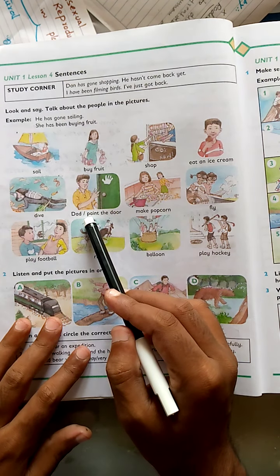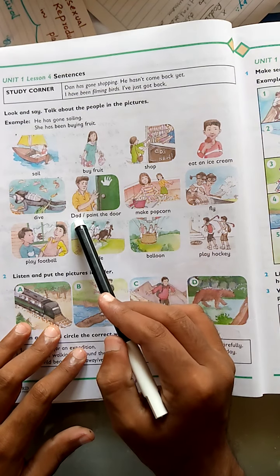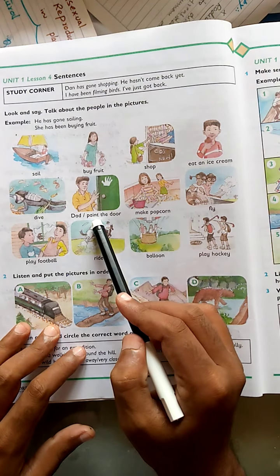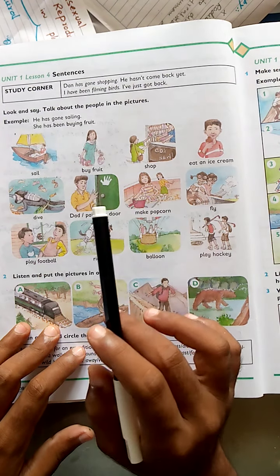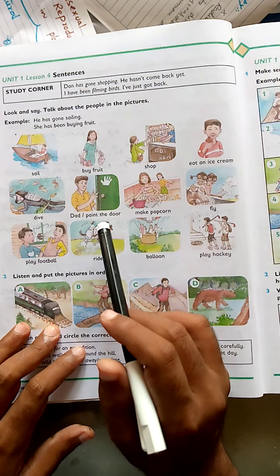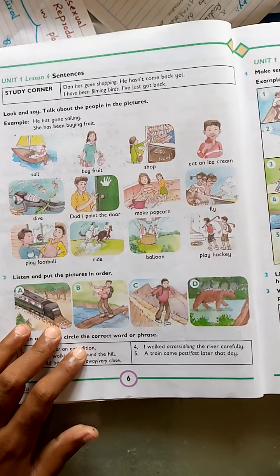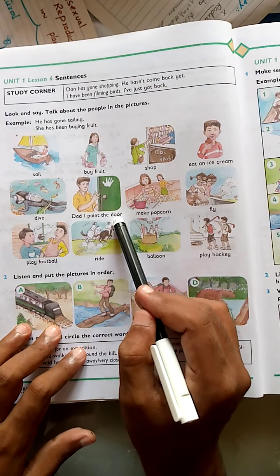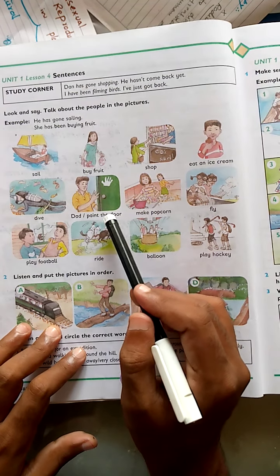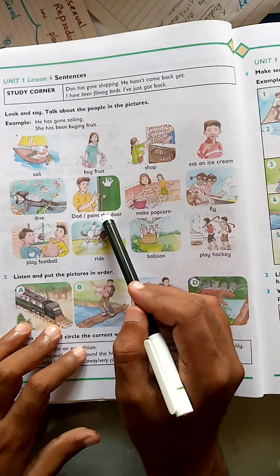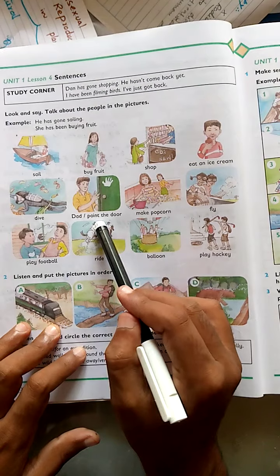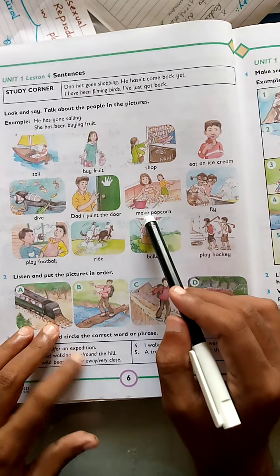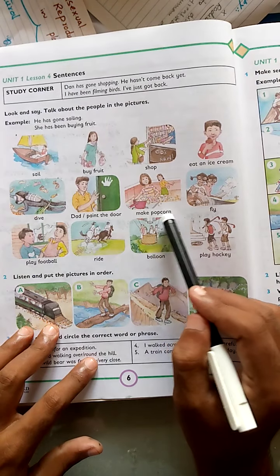And picture number 6, a dad dash paint the door. As you are watching, the dad has completed the painting of the door. So it will be in present perfect tense: dad has painted the door. Picture number 6, present perfect tense, dad has painted the door. Okay. Picture number 7, the hint is make popcorn.